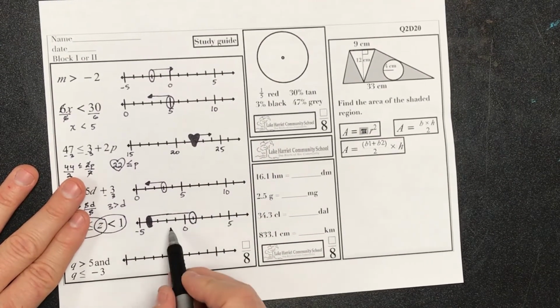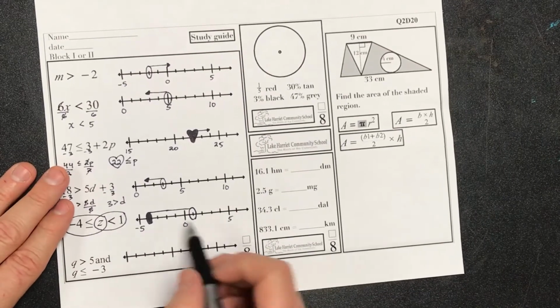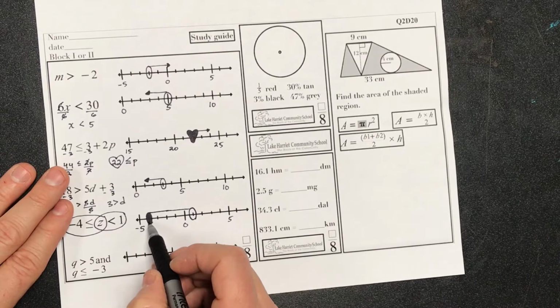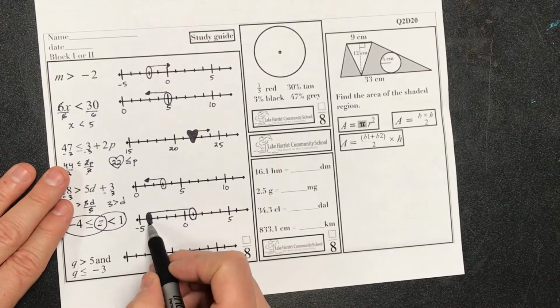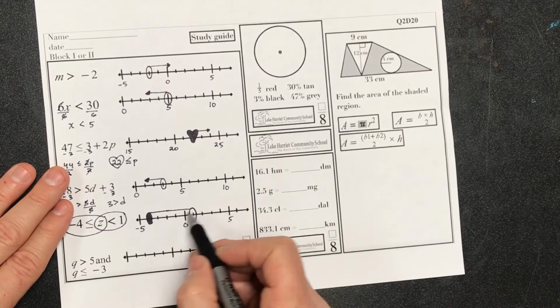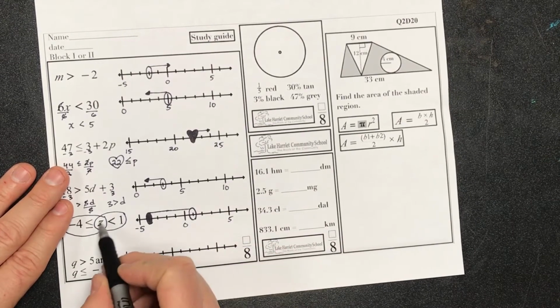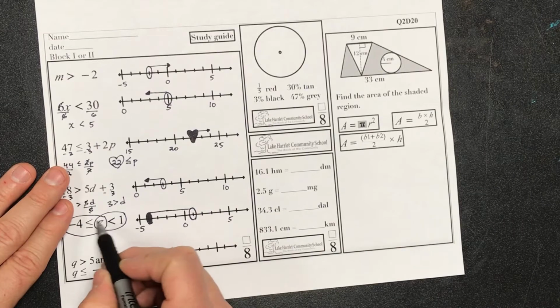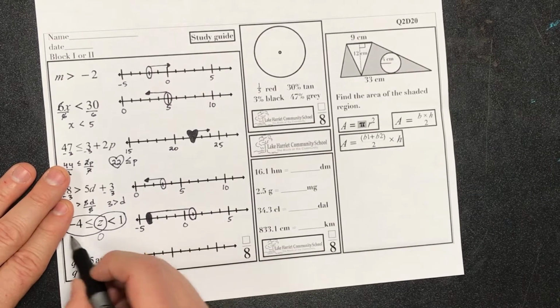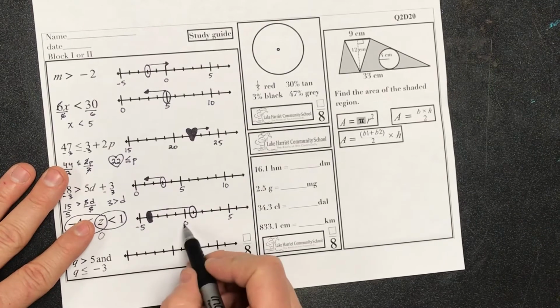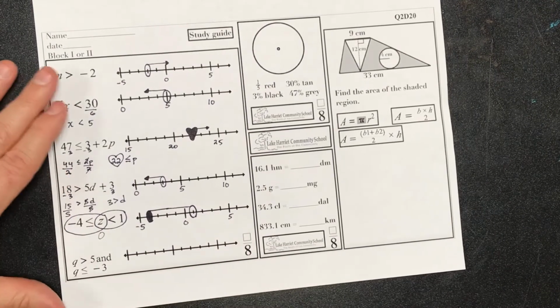And this, I graph the inequality. If you look at this here, 0 is greater than or equal to -4, but less than 1. 0 would be one of those, and if I plug in 0, 0 is greater than or equal to -4, and 0 is less than 1. So 0 is a solution to this inequality.